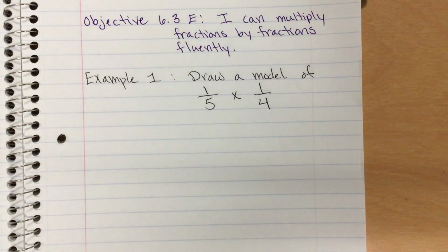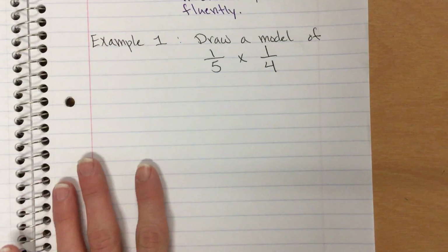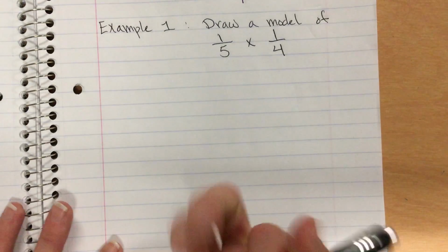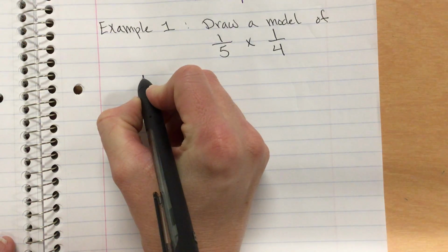Example 1, we're going to draw a model of 1/5 times 1/4. On your paper, we're going to draw a nice big square.